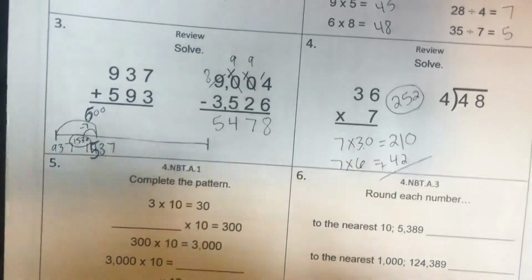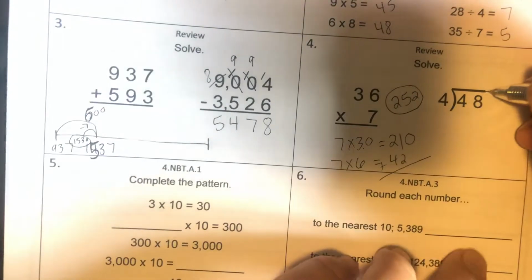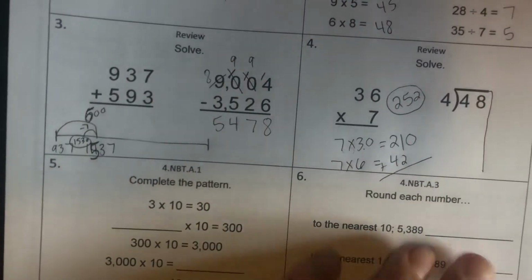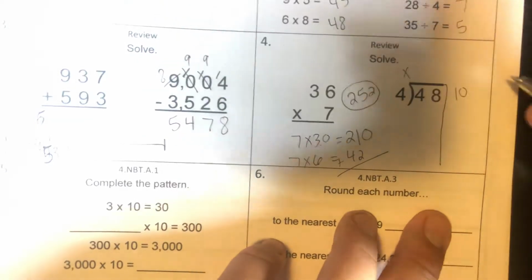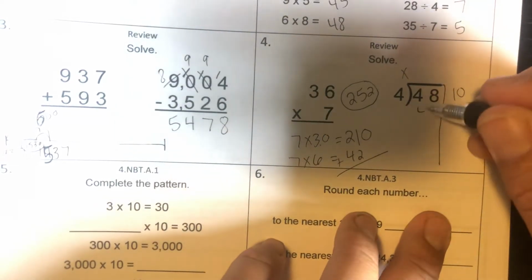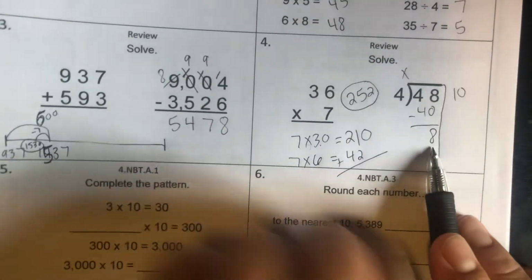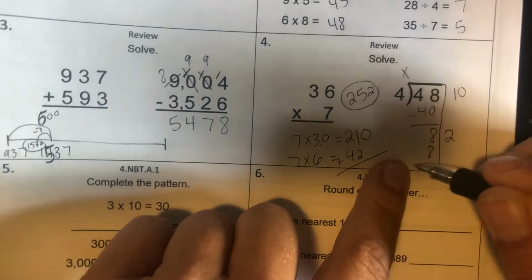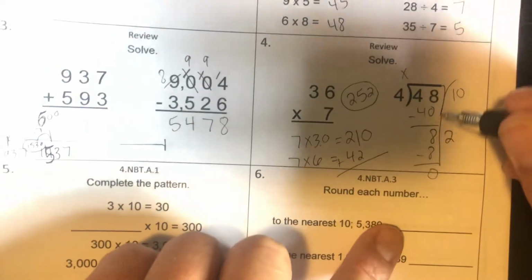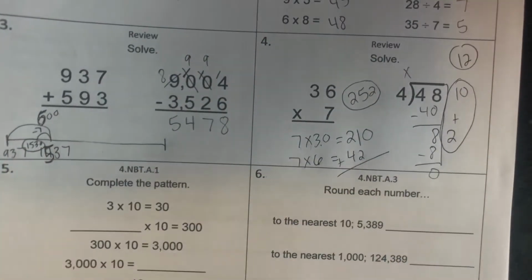Okay, for 48 divided by 4, we're going to use partial quotients. Let's see here. Let's see, 10. 10 times 4 is 40. Subtract, I get 8. Can 4 go into 8? Yes. 2. 2 times 4 is 8. Subtract, you get 0. Then you're just going to add those up, and the answer is 12.